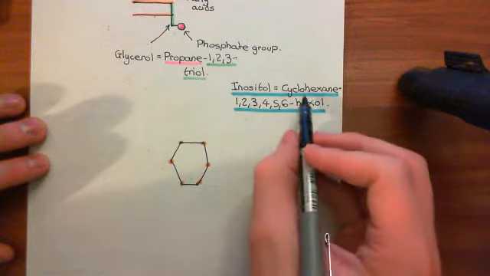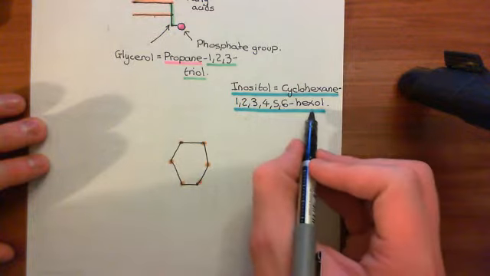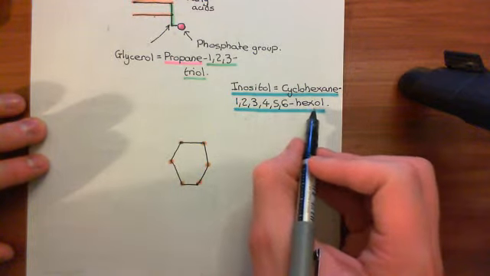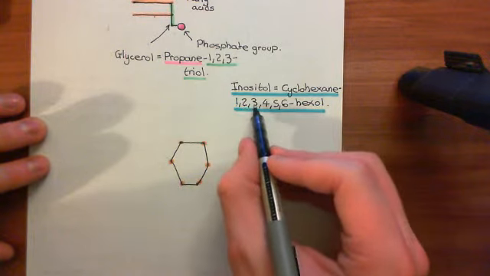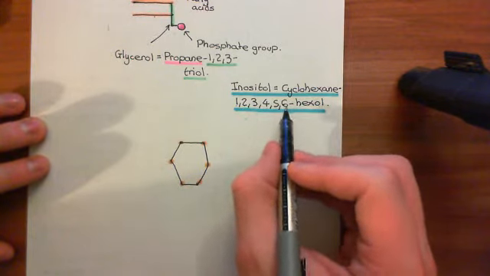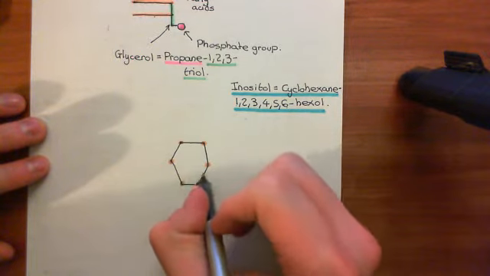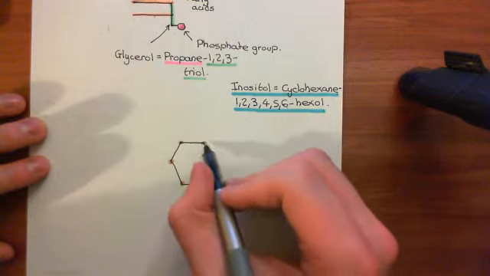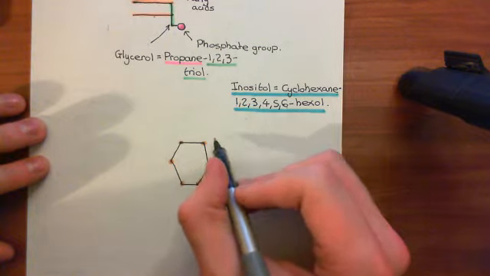However, we don't want cyclohexane, we want cyclohexane 1, 2, 3, 4, 5, 6 hexol. So we need 6 alcohol groups coming off this molecule, and they need to come off the first, the second, the third, the fourth, the fifth, and the 6th carbons. So in fact, we're going to have an alcohol group coming off every single one of these carbons, which means every single one of these carbons is going to end up with an alcohol group coming off it, and also a hydrogen coming off it.